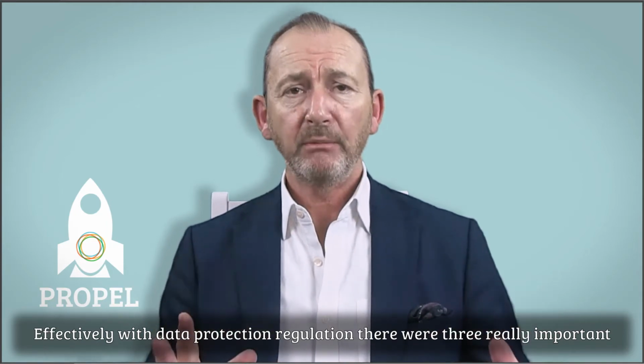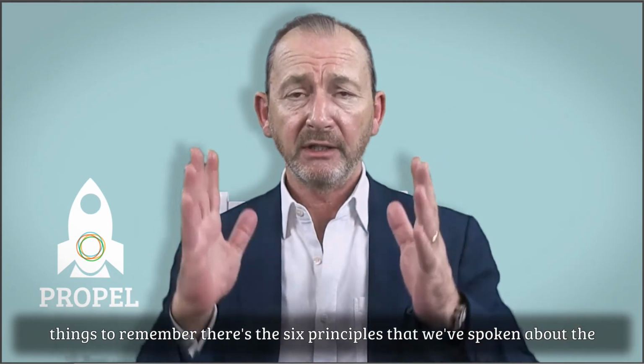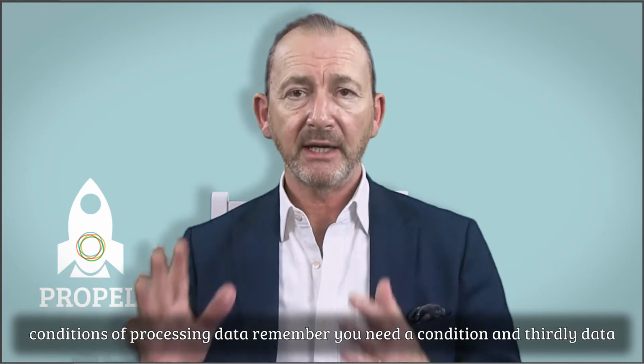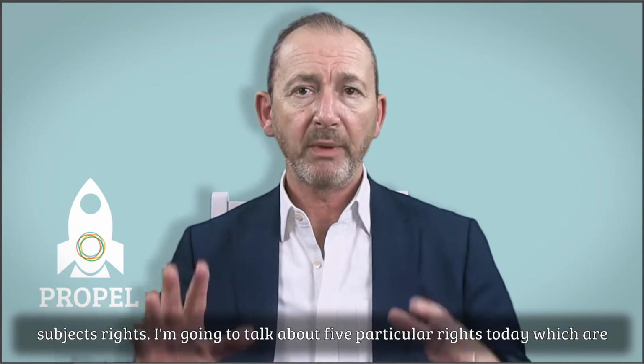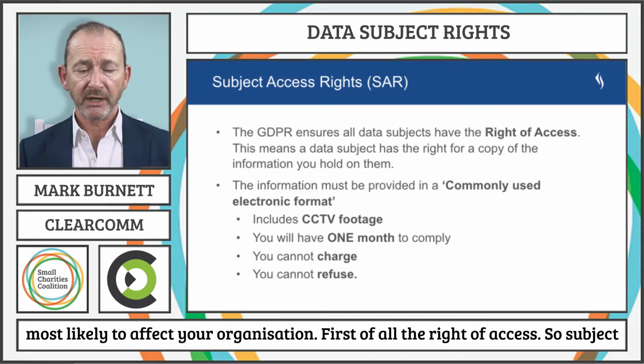Effectively, with the data protection regulation, there are three really important things to remember. There's the 6 principles that we've spoken about, the conditions for processing data. Remember, you need a condition. And thirdly, data subjects' rights. I'm going to talk about 5 particular rights today, which are most likely to affect your organisation.